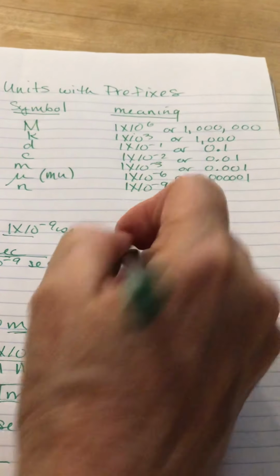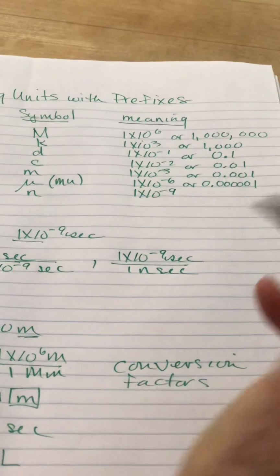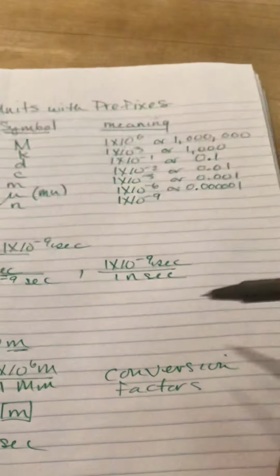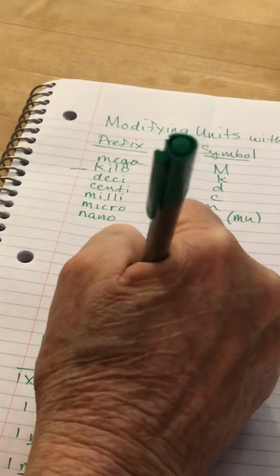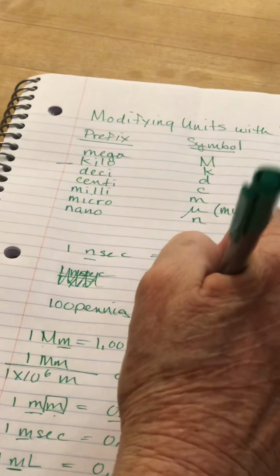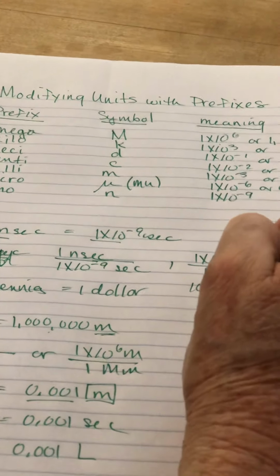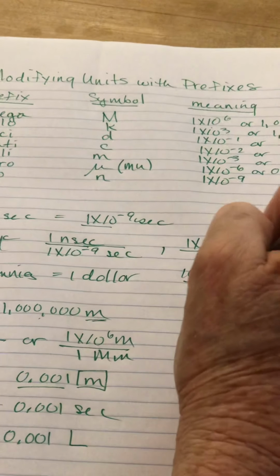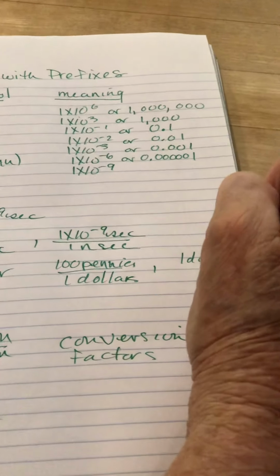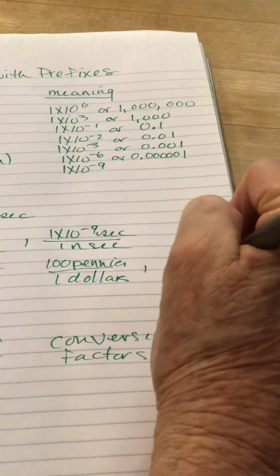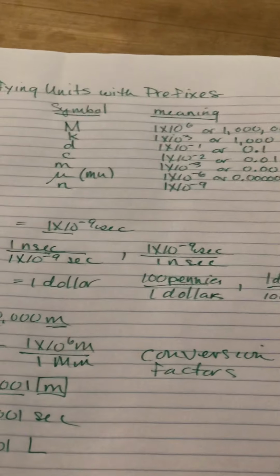Since these two things, 1 times 10 to the minus 9 and nano, are the same, these units are the same, and what they enable us to do is go from one set of units to another. It's similar to 100 pennies being equal to $1, where you can write 100 pennies over $1. Those are integers, so the sig figs don't matter, or $1 over 100 pennies. That's supposed to say pennies, and I ran out of paper. Shouldn't have gotten into that right now.